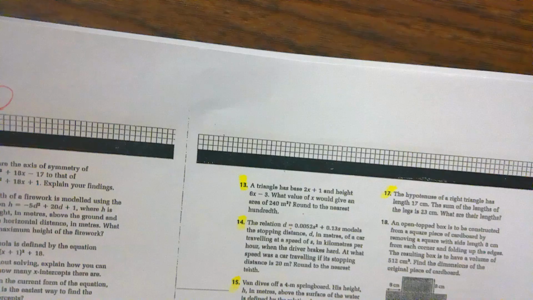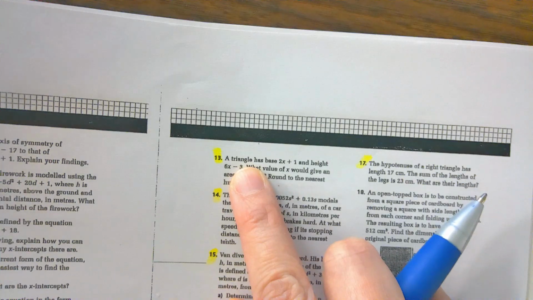Not bad. Okay, so let's try this one. This word problem, number 13. Good. Did you get it? Yeah. Good.